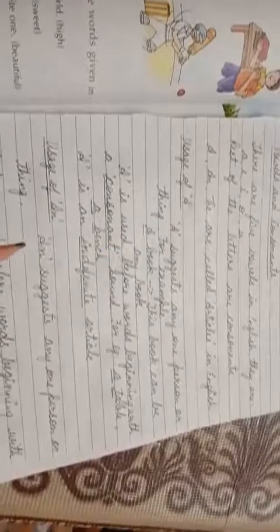At that time we use a and an. Understood? Why am I explaining to you in Hindi also, so that you understand. Otherwise this is an English class. I am explaining in Hindi also so that you understand.